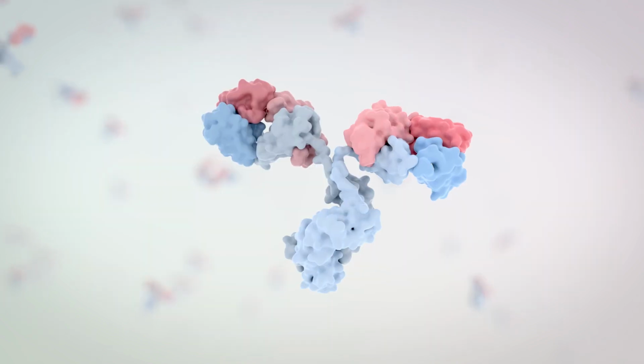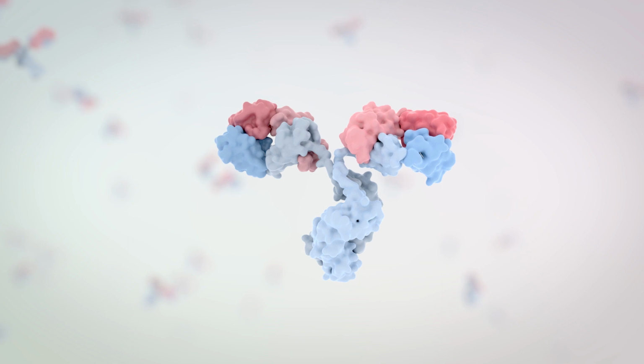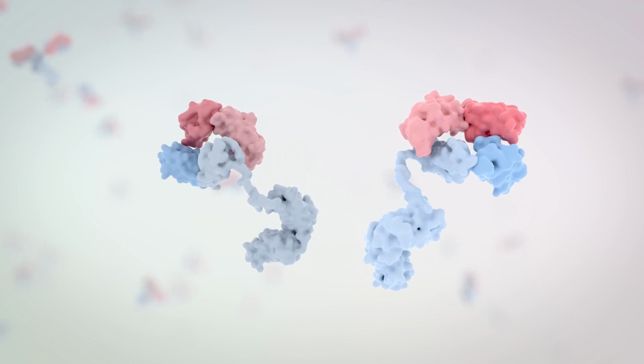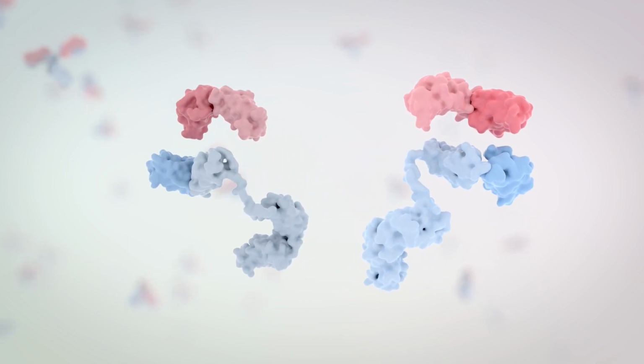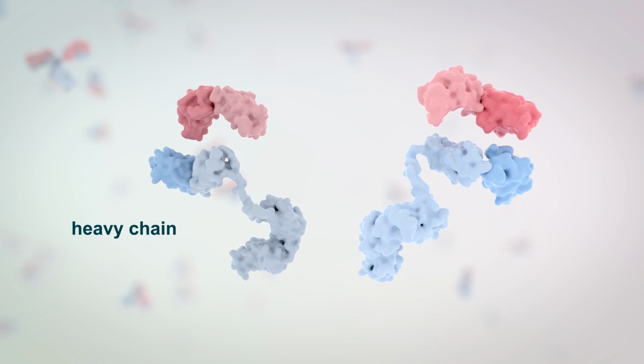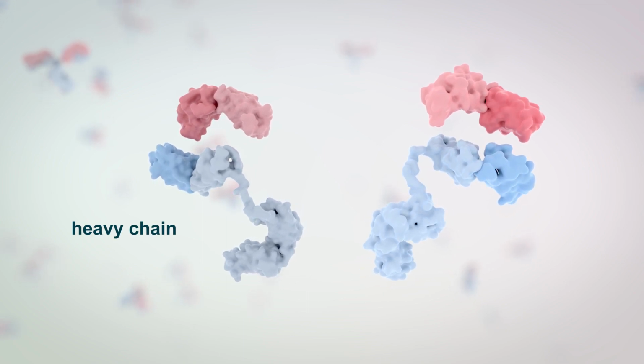Antibodies are made of several different peptide chains, bound together in a Y shape. An antibody is made of 2 identical immunoglobulin heavy chains and 2 identical immunoglobulin light chains.